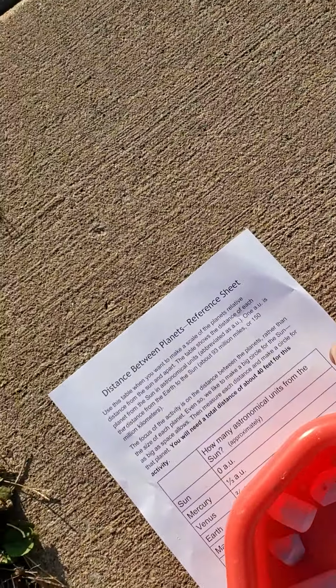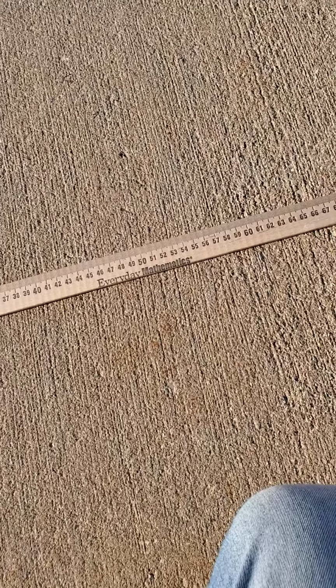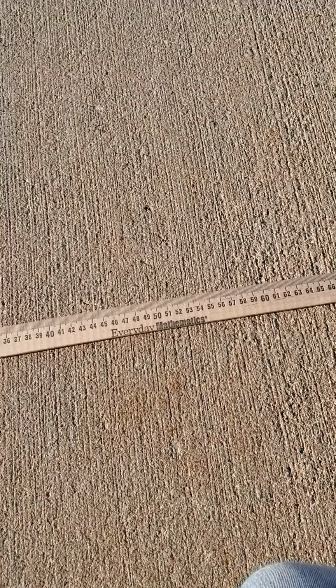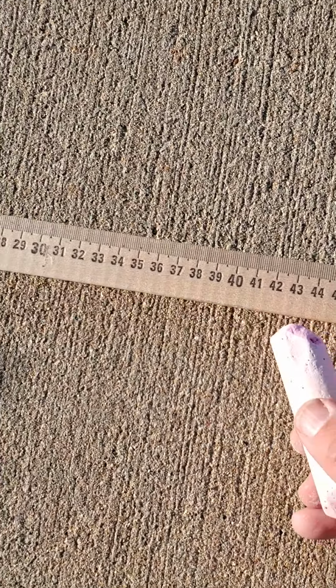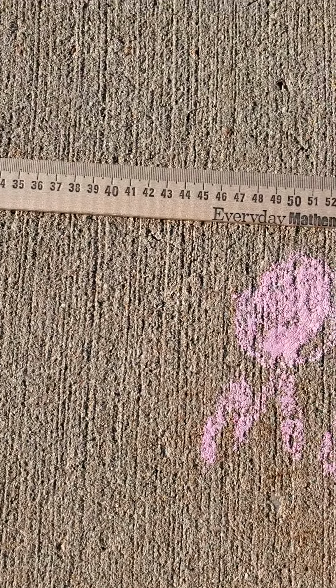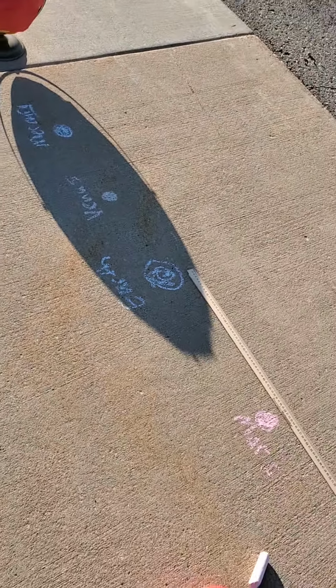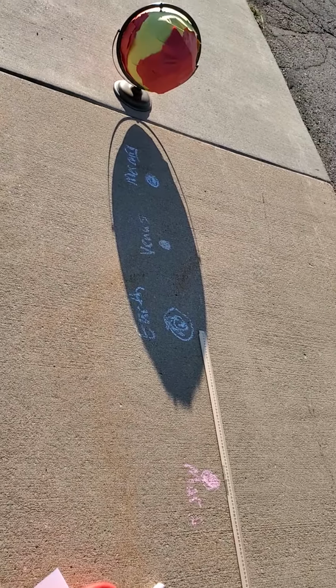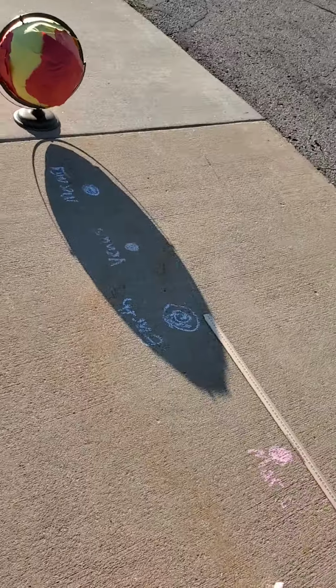All right, so now for Mars, there was 1, now 1.5 would be another 50 centimeters. So right there is Mars. And let me give you a distance view of it. And there's a little distance view of the sun. You can kind of see Mercury, Venus, Earth, and Mars.